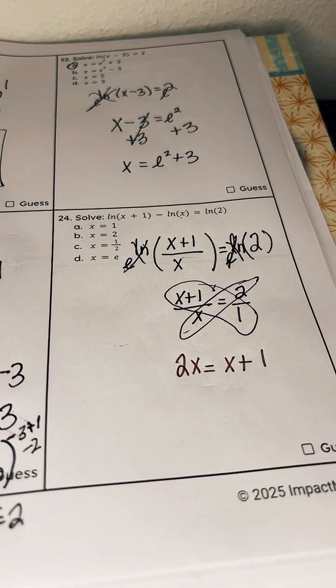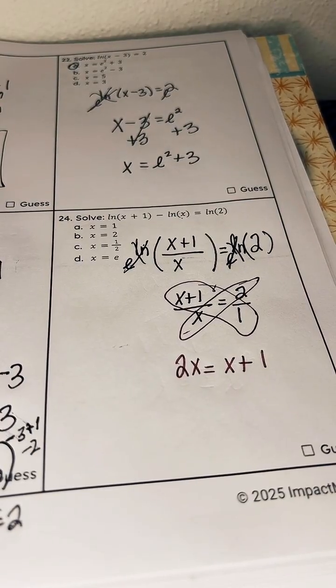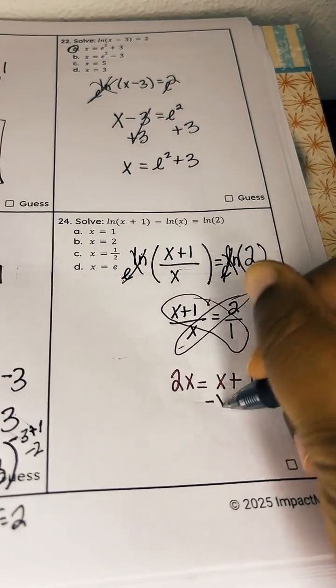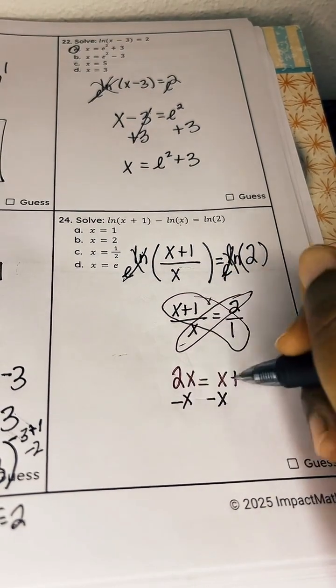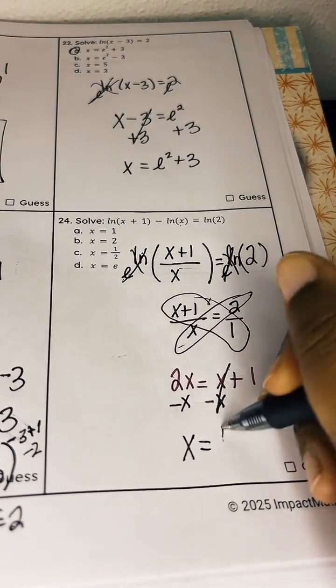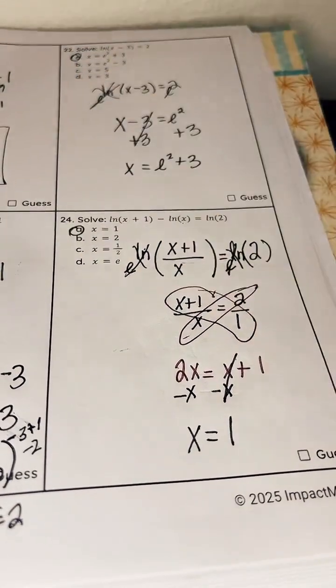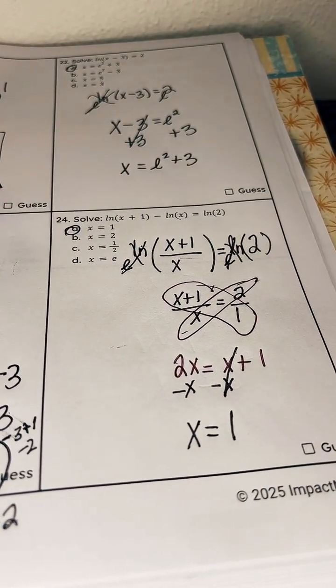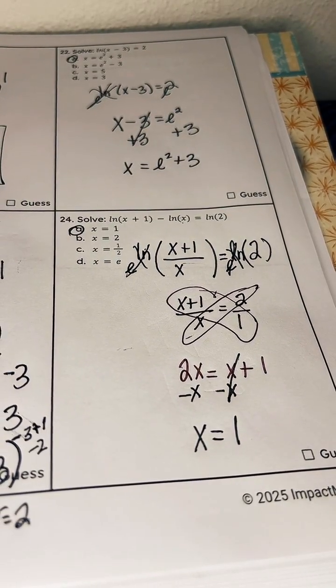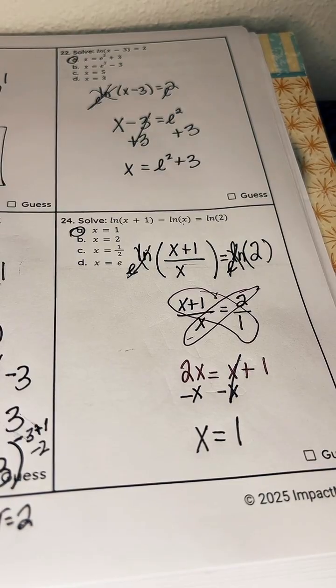All right. We want x's on one side. Two x minus x, x equals 1. And A is our answer. So wonderful. Yes.